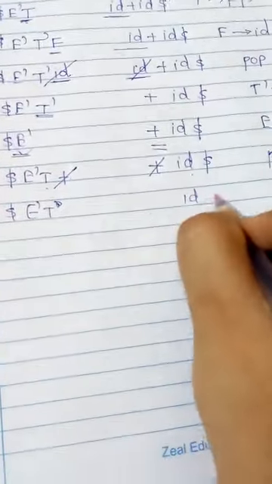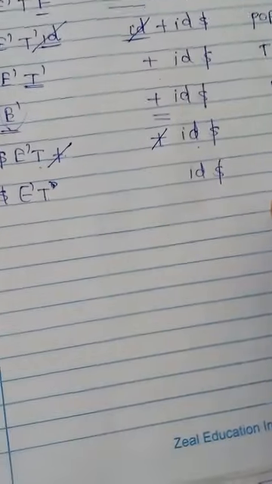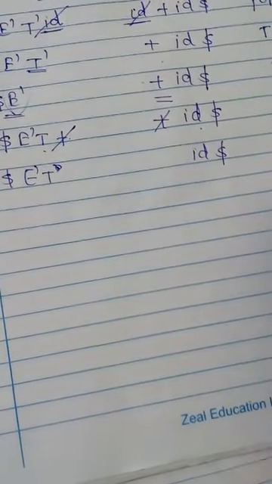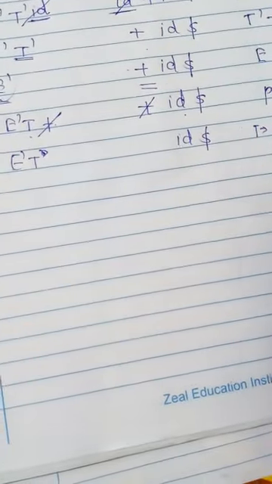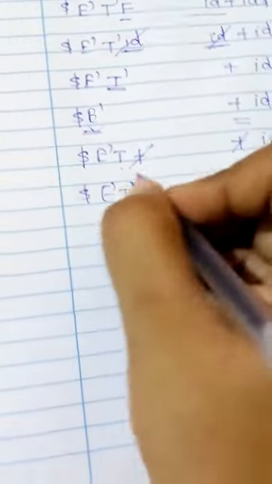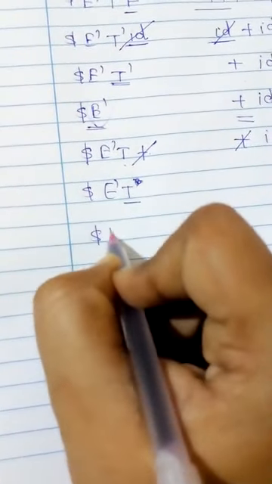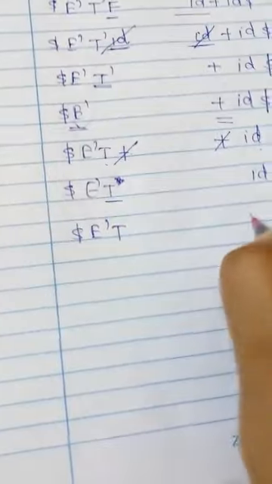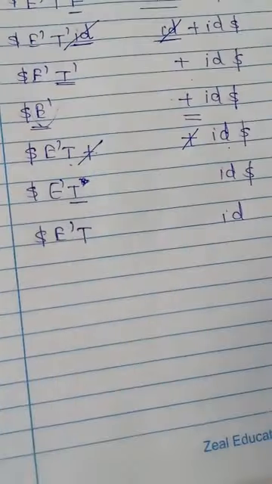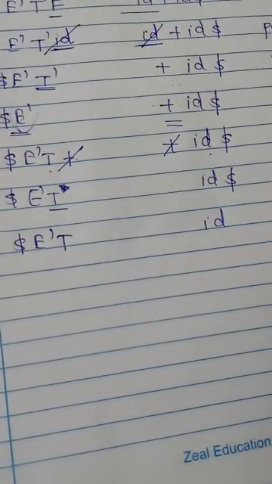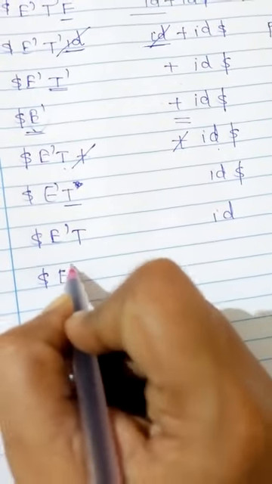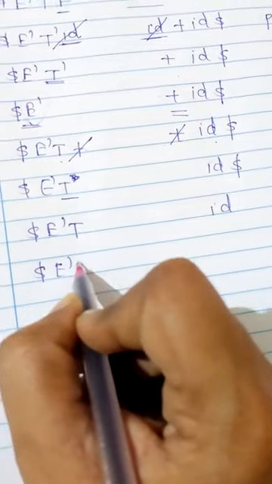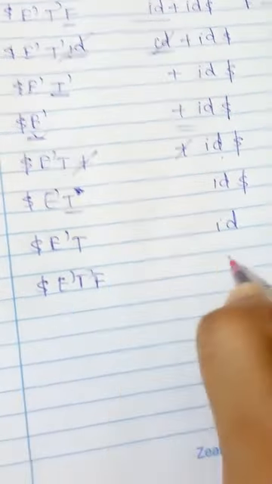Now for this T on id, what value are you getting? It is FT dash. T gives you this. So replace this T; it is not T bar, it's T. So it is dollar E prime T. Now this T will be replaced with T dash F and id.